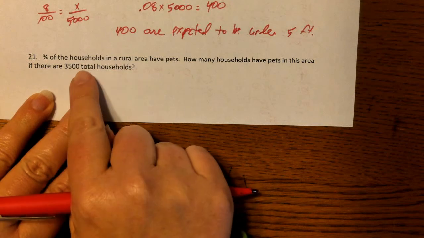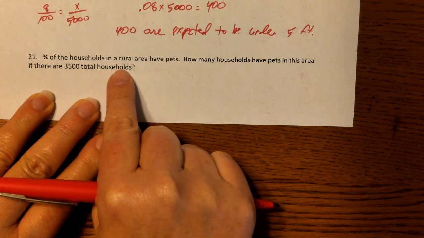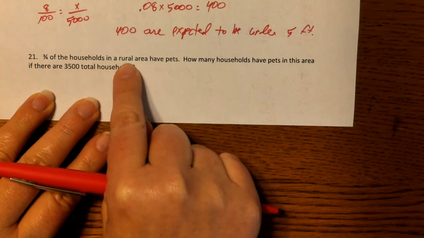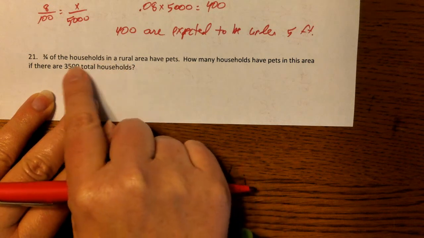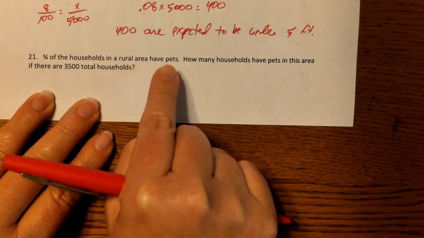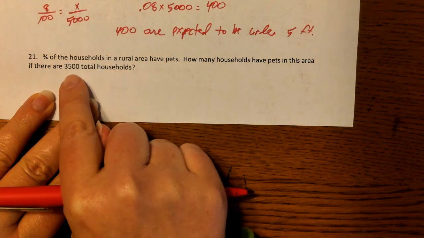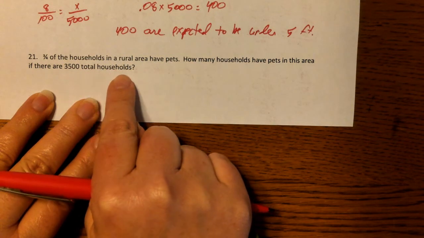21. 3/4 of the households in a rural area have pets. That word's always hard for me to say. Rural. 3/4 of the households in a rural area have pets. How many households have pets in this area if there are 3,500 total households?